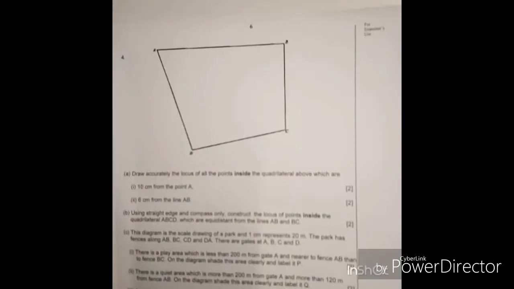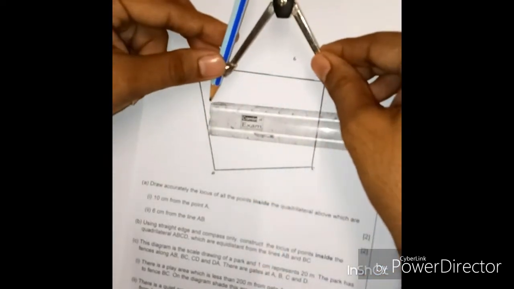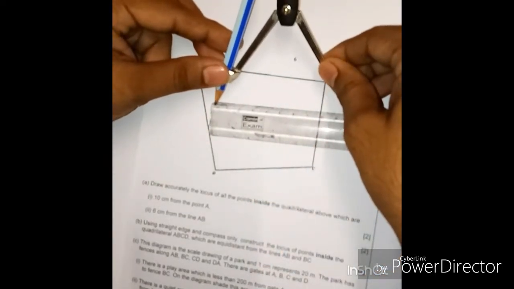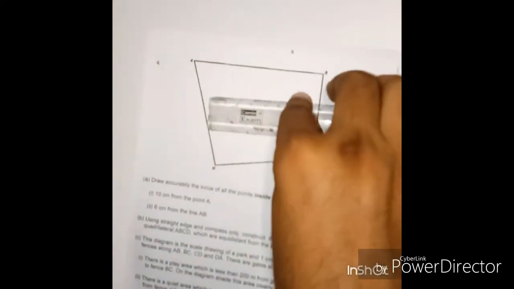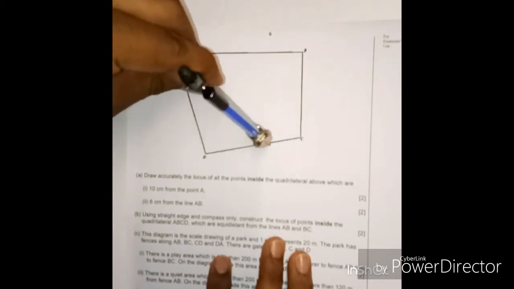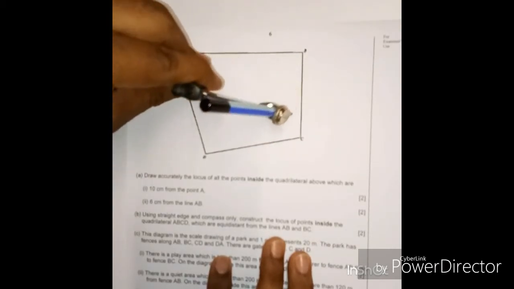Now in this sum, we need to draw the locus of all the points inside the quadrilateral which are 10 centimeter from point A. Now what you have to do is, in this sum, you need to draw the locus from point A, the distance of 10 centimeter. First you will take a rounder and, from the scale, you will see 10 centimeter. You will keep this point on point A and then draw the arc.